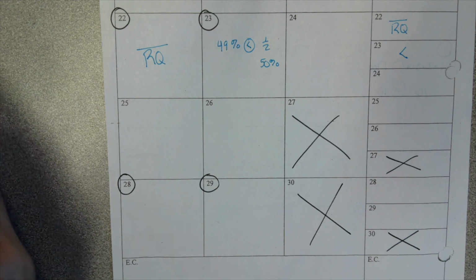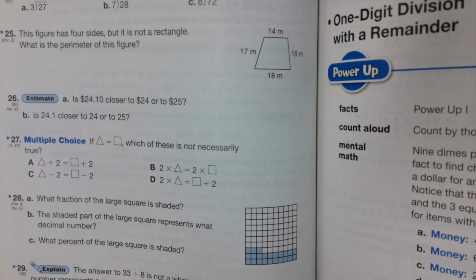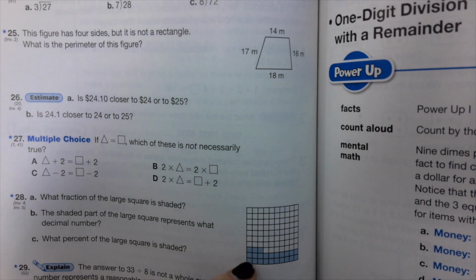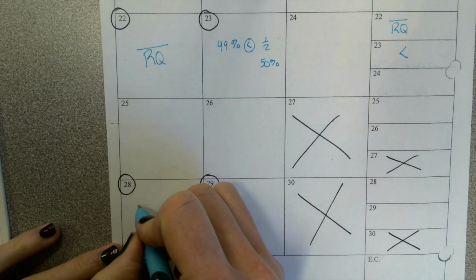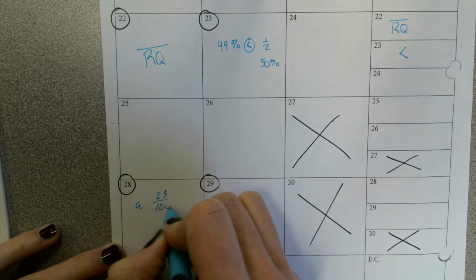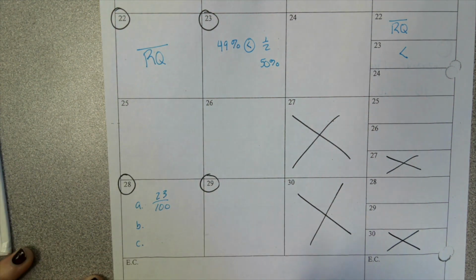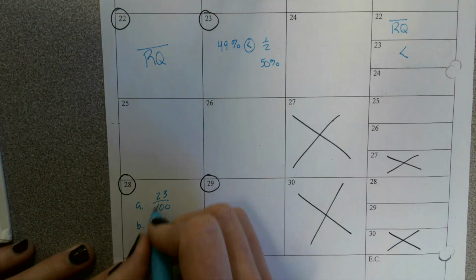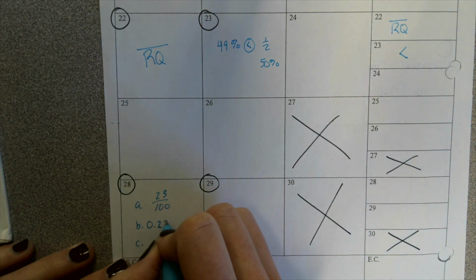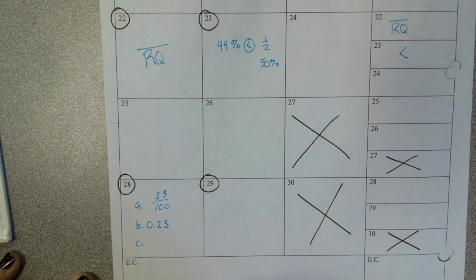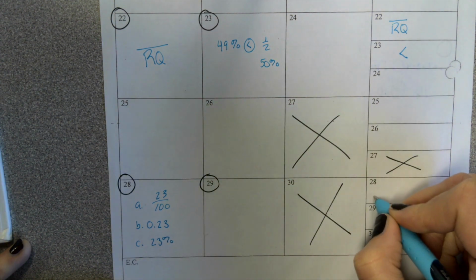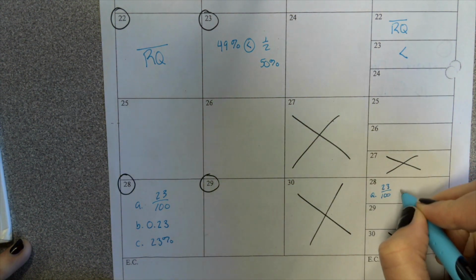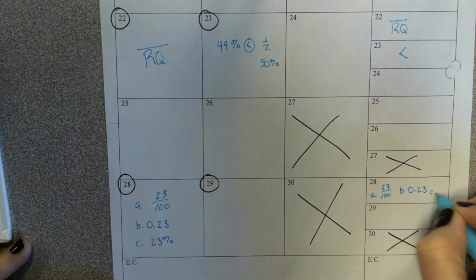28, what fraction of the large square is shaded? So you got to figure out how many are shaded in. 10, 20, 21, 22, 23. So that'd be 23 out of 100. B says the shaded part represents what decimal number? Well, 23 hundredths is the same thing as 0.23. That also says 23 hundredths. And then what percent is that going to be? That's going to be 23%. So A, 23 over 100. B, 0.23. C, 23%.